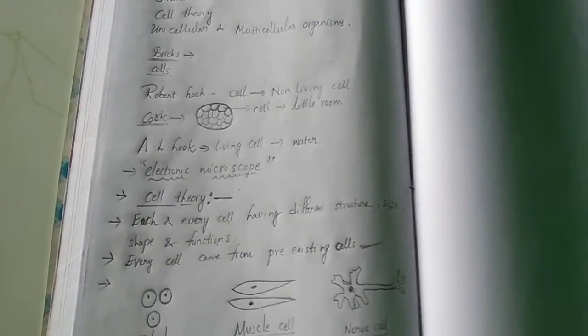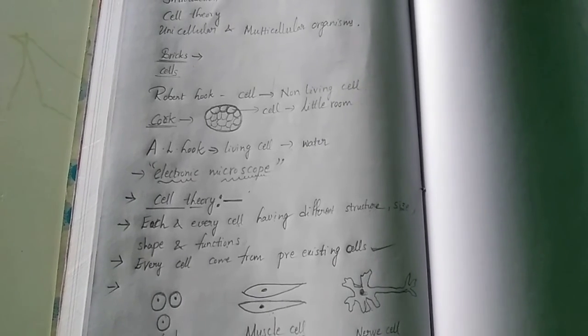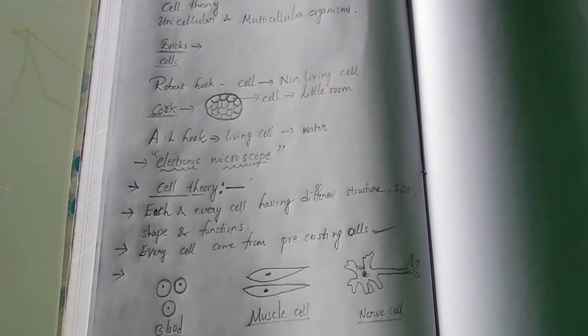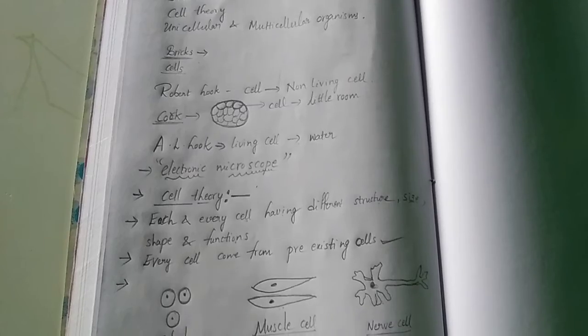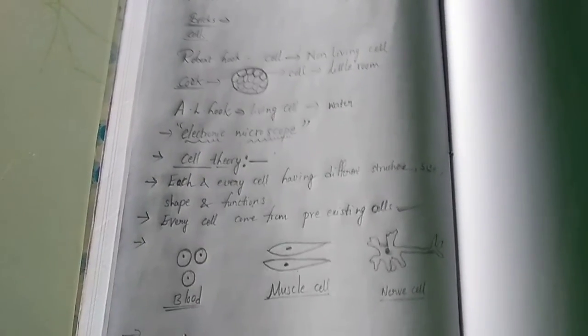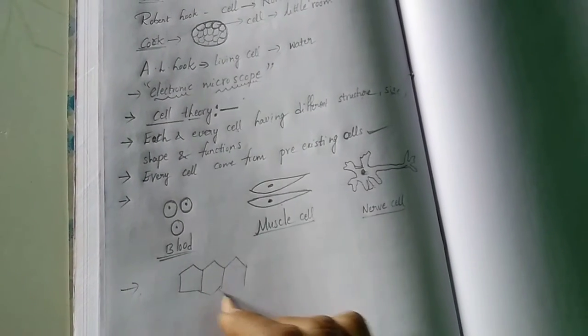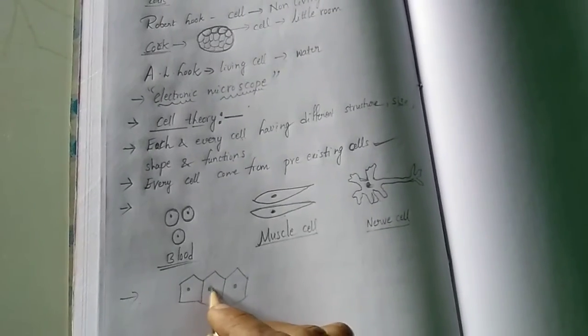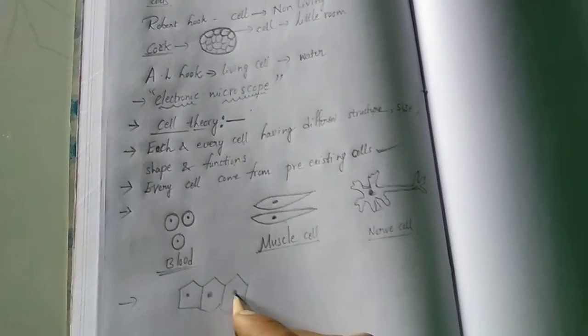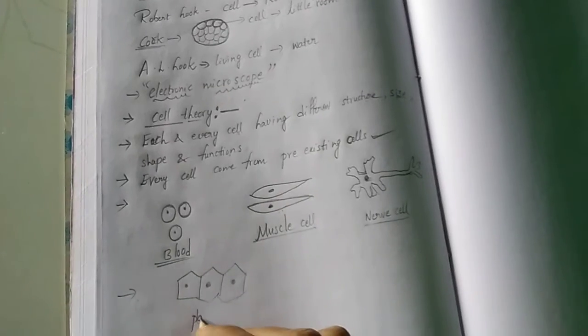If we look at the cells present in the plant, for example onion cells, they may be pentagonal or hexagonal in shape. So these plant cells are also different in size and shape.